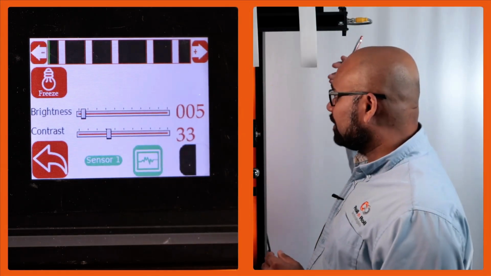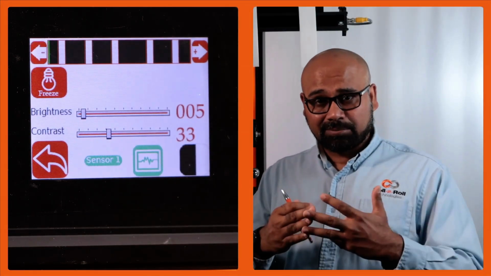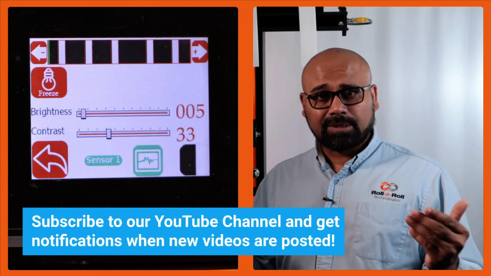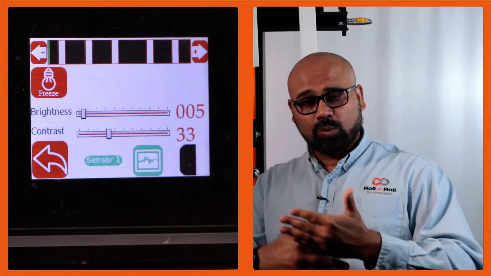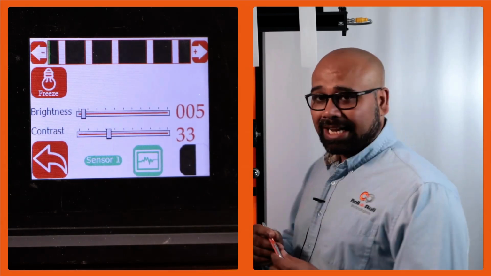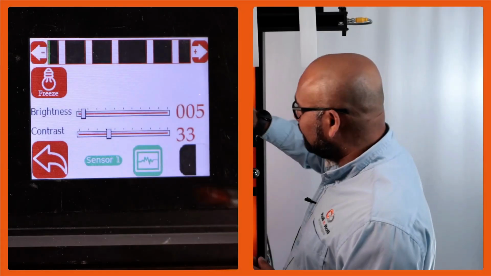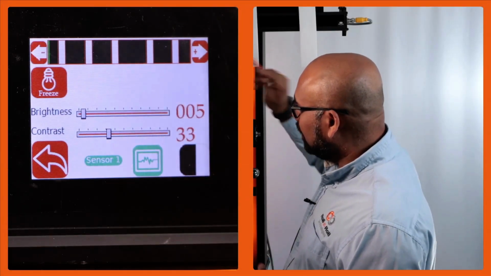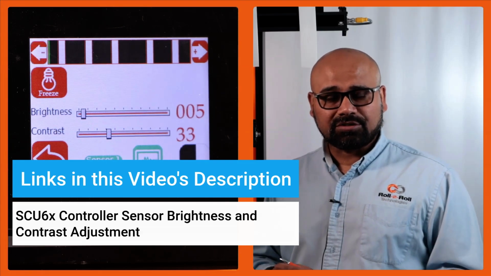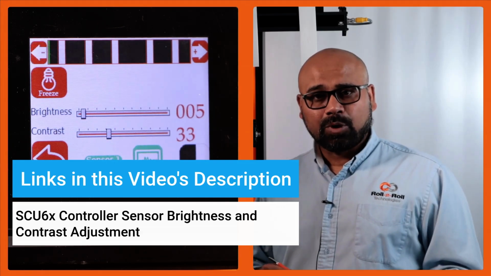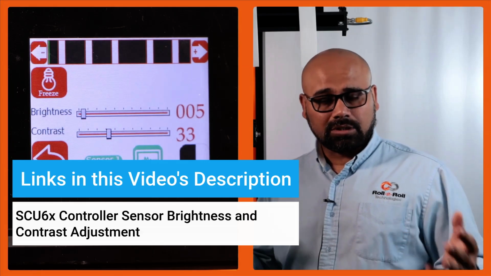Right now, I have just one sensor connected here, but we can connect multiple sensors. In another video, we'll talk about how we can have multiple sensors, either with a gap between them or an overlap between them so that we can stitch the image of two sensors into a single continuous image. In this video, we're just going to look at how to do this with a single sensor. So I have this connected to sensor 1, and then you can see all the samples there. Any setting in this is going to be very similar to what we have done in the past with the SCU6X controller in terms of setting the brightness, the contrast, and all those things. We would ask you to refer to the previous videos to learn more about that.